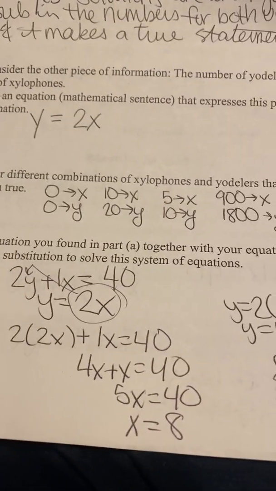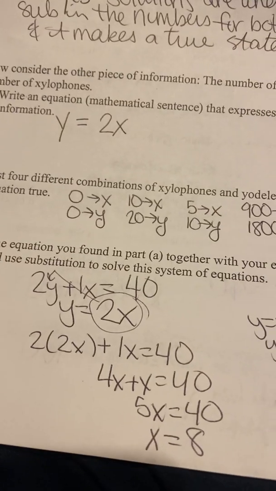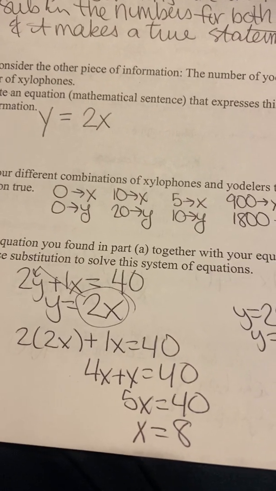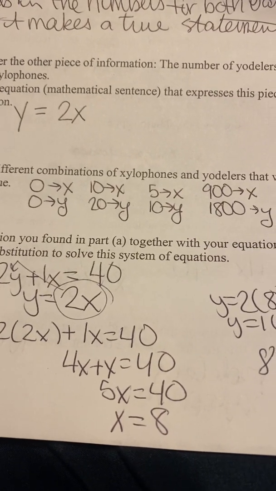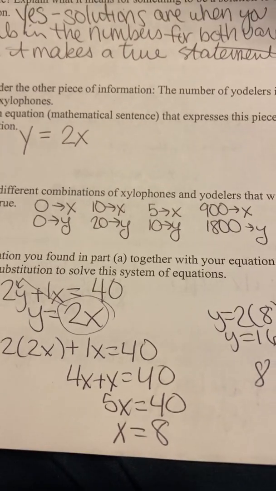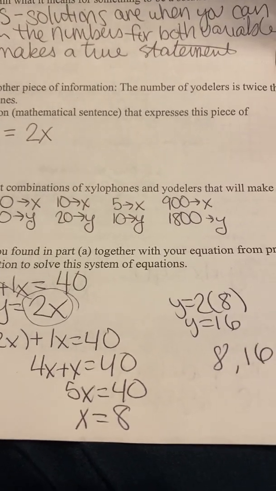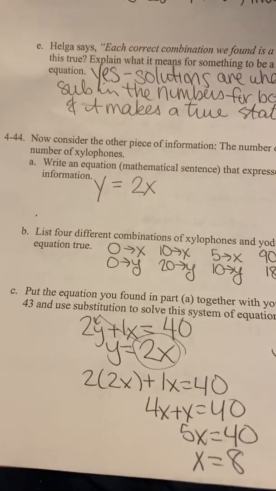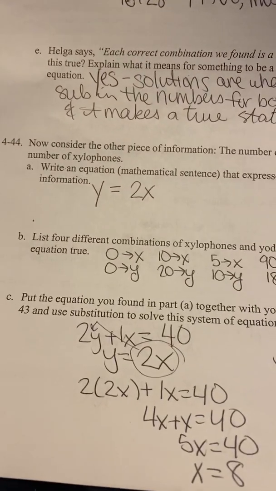So now list 4 different combinations. Well, if there were 0 xylophones, there would be 0 yodelers. If there were 10 xylophones, there would be 20 yodelers, and so on and so forth. Stay tuned to the next video for the rest of this problem.